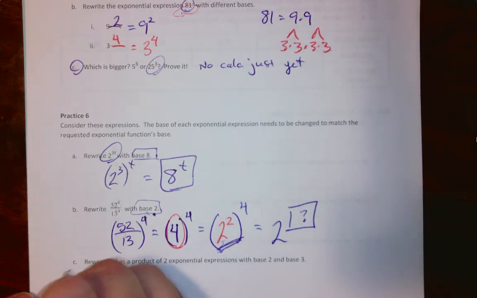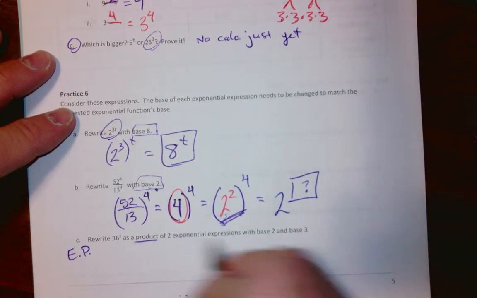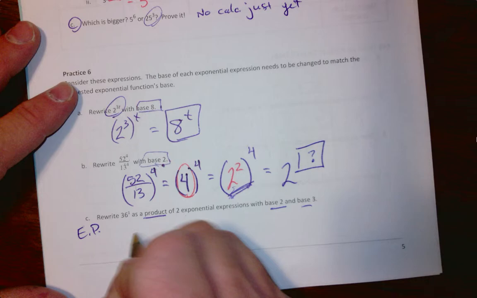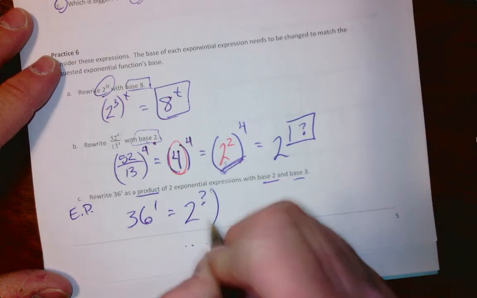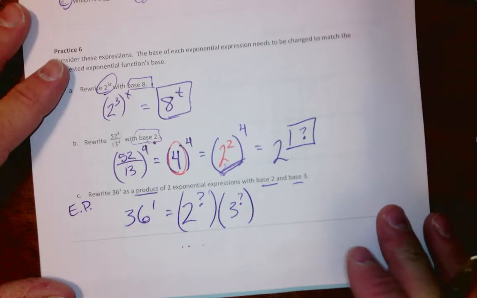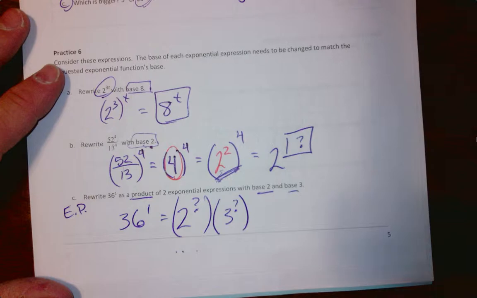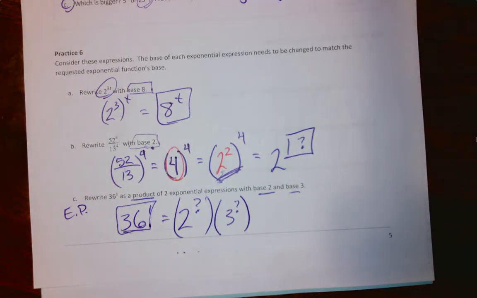All right, practice it. If you think you got it, if you need the extra practice, do number 6. There are 2 options. This one actually should be written as a product of 2 exponential expressions. So you should take 36 to the first power and write it as 2 to the something times 3 to the something. It may be obvious right away, but I want you to think about the change of base idea. How do you split this so that you get your 2 and your 3 to pop out? Okay, that's page 5.